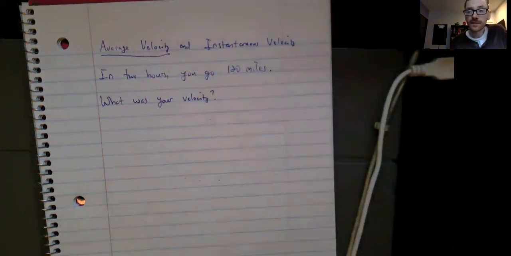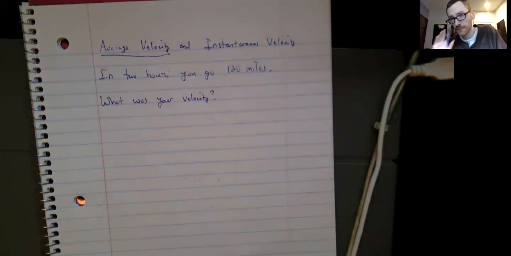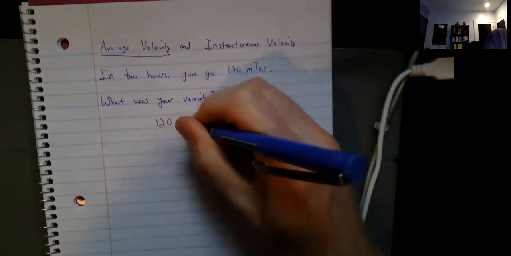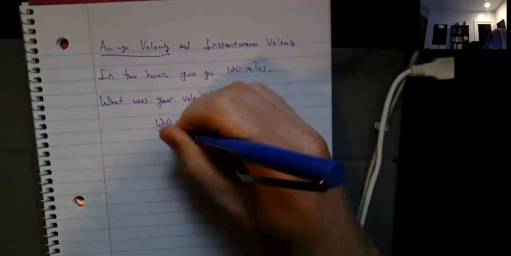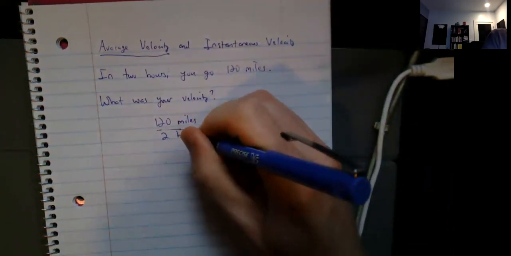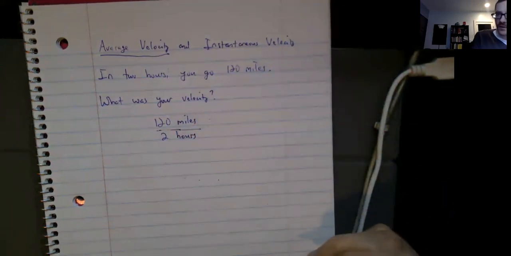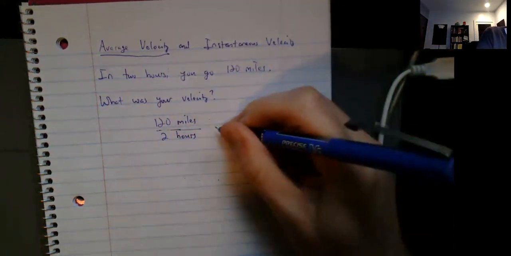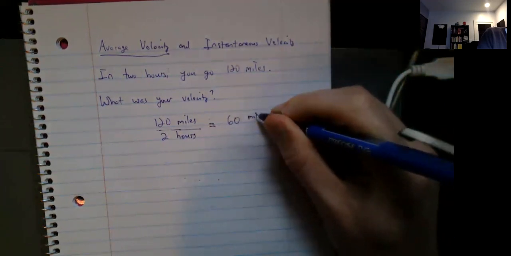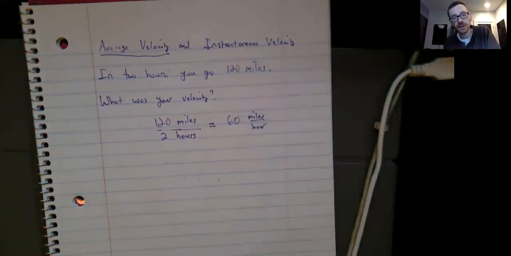You might remember that velocity is distance divided by time, right? It's how far you went divided by how much time it took. So that would be 120 miles divided by, well, the trip was 2 hours long, right? Okay, so 120 divided by 2, that would be 60. So that would be 60 miles per hour. So 60 miles per hour is how fast you went.